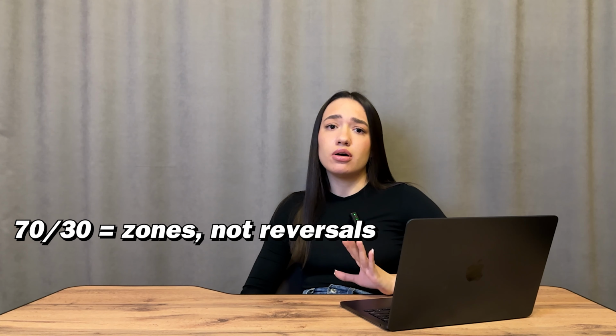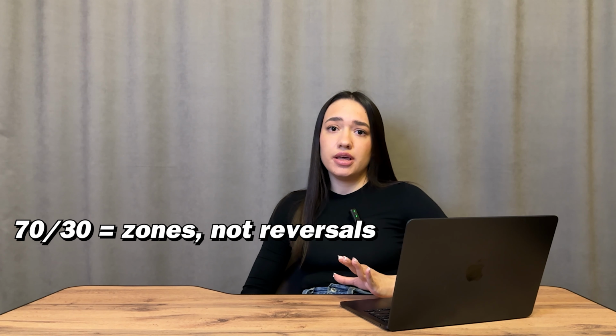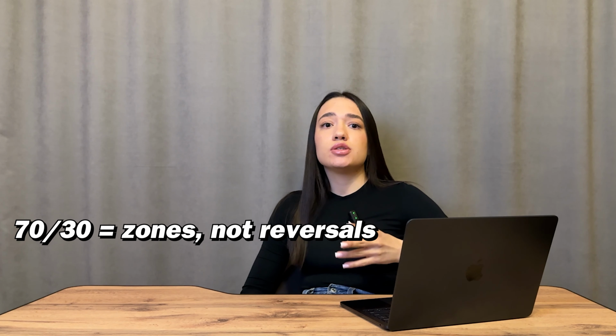Okay, for example, the classic 70-30 levels and how not to misuse them. So yeah, RSI above 70 is an overbought zone and below 30 is an oversold area. But this is very important. These are not reversal points, guys. They are zones or areas of increased risk, areas where a reaction might happen.